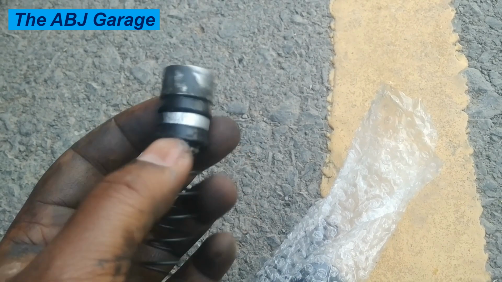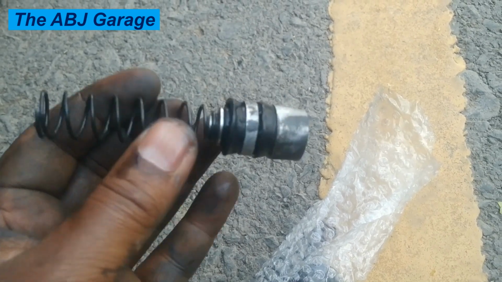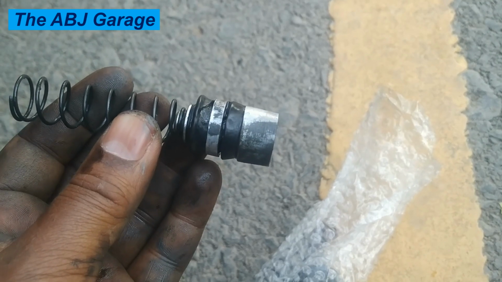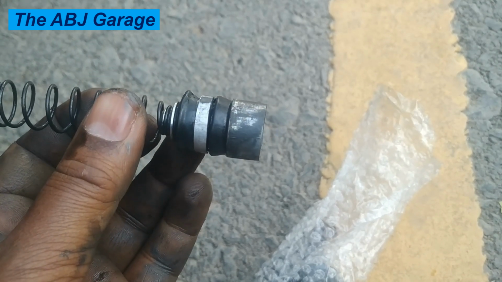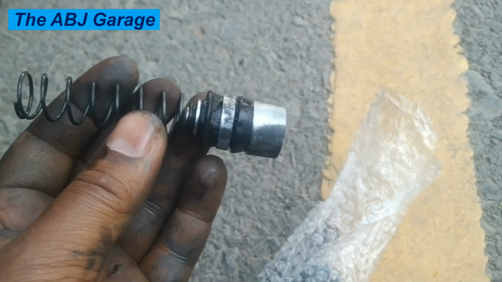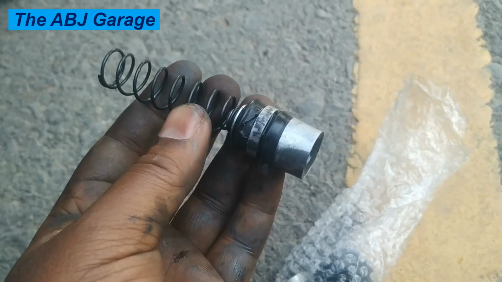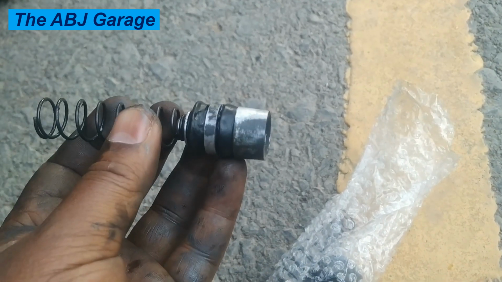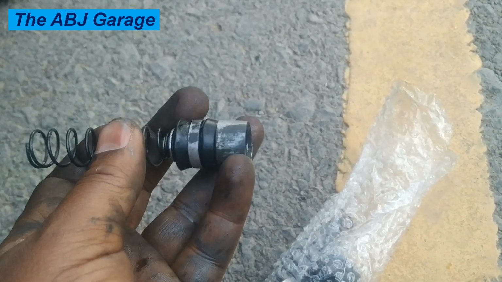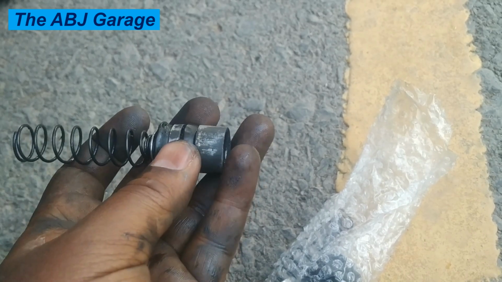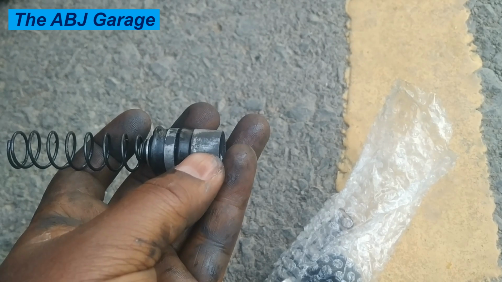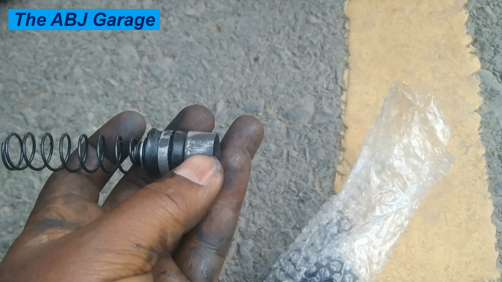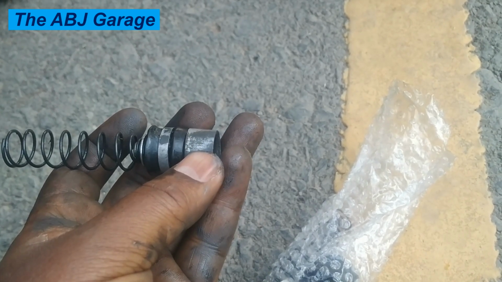Overheating can also be another issue. Excessive clutch slippage and improper adjustment can cause the clutch components, including the slave cylinder, to overheat. The heat buildup can degrade the materials and the seals within the slave cylinder, and that can lead to premature failure. In areas with high moisture or exposure to the elements, the slave cylinder can corrode over time. Corrosion of the internal parts can lead to sticking. It can lead to leaks and eventual failure.